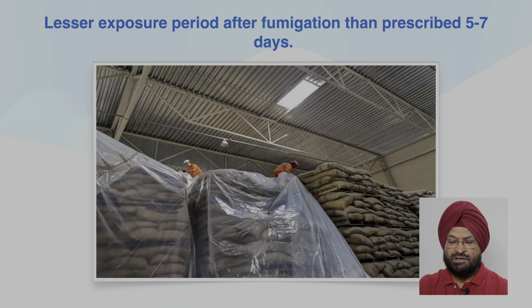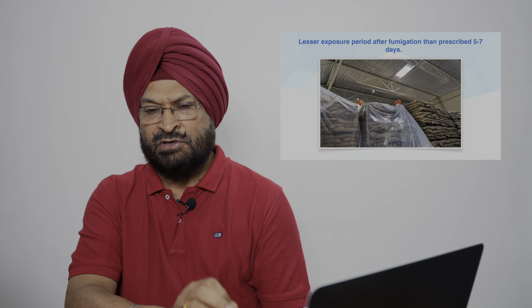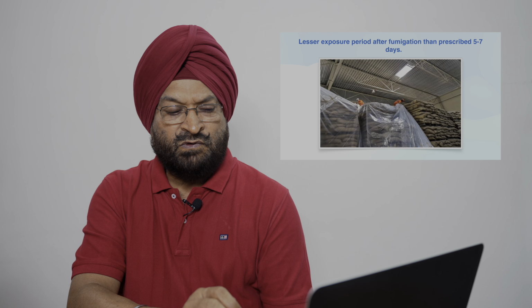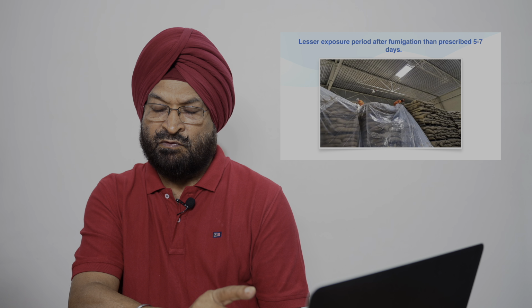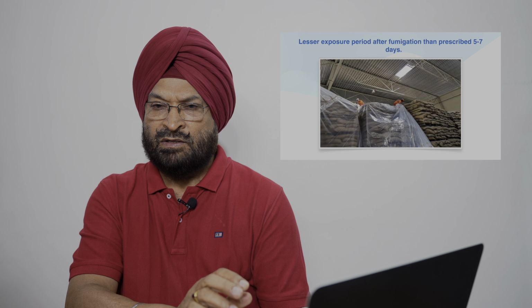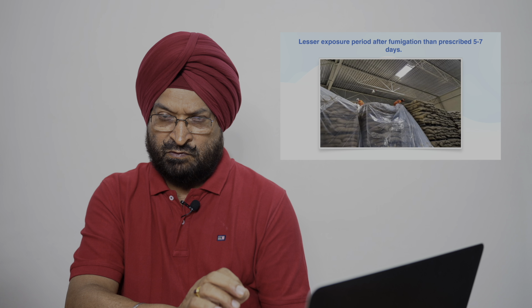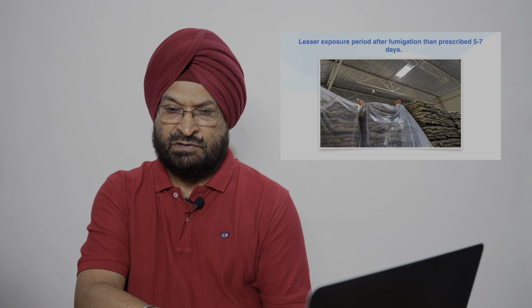Then exposure period. Gentlemen, exposure period is very, very necessary. It is 5 to 7 days, of course. Why 7 days? Because the egg hatches the larva within 7 days. So 7 days to 10 days, this scientifically exposure period has been kept. So if you remove the cover, here in this slide, you see that the cover is being removed before 7 days or 5 days. So certainly the insect mortality will be zero. There's a total failure of the fumigation. So provide full 5 to 7 days exposure period for successful fumigation. Now coming to the next reason.